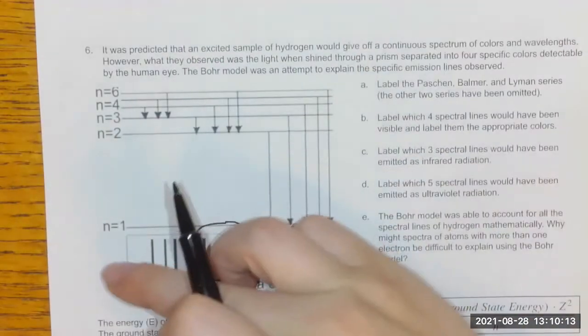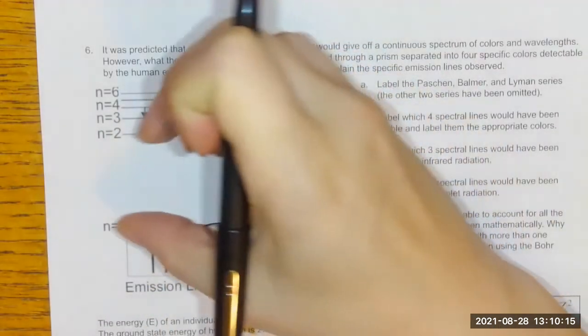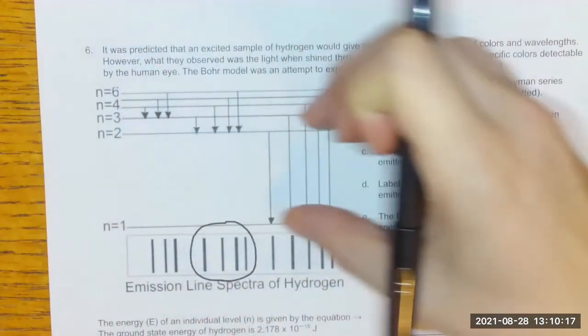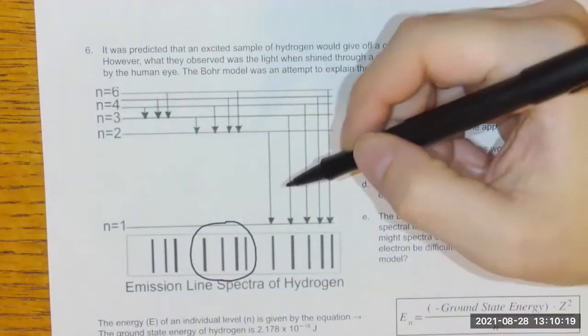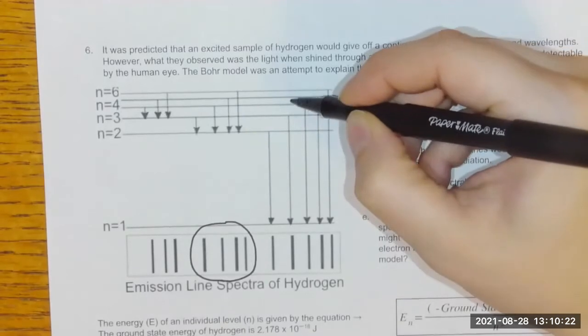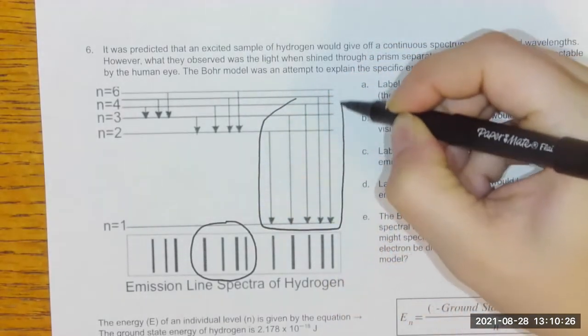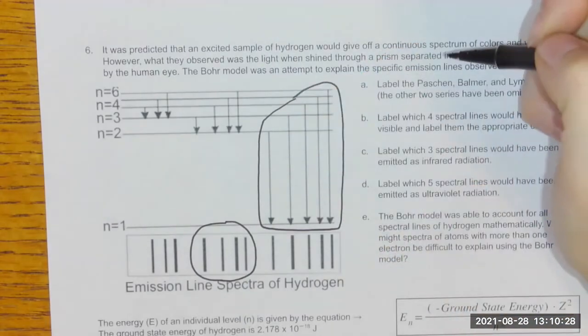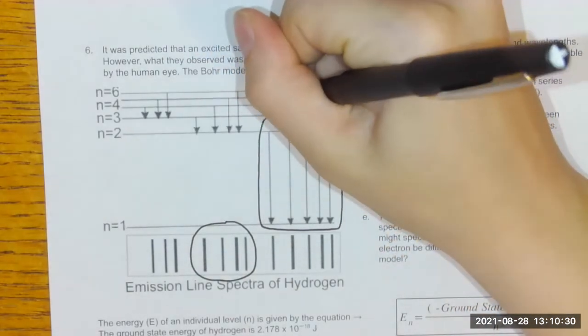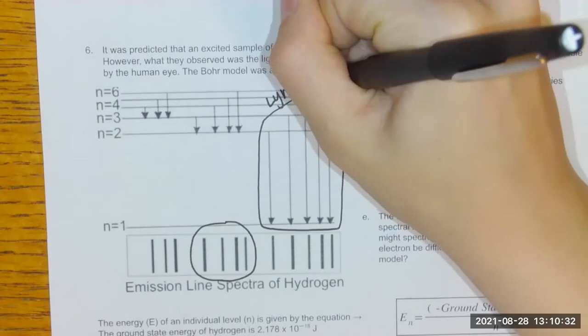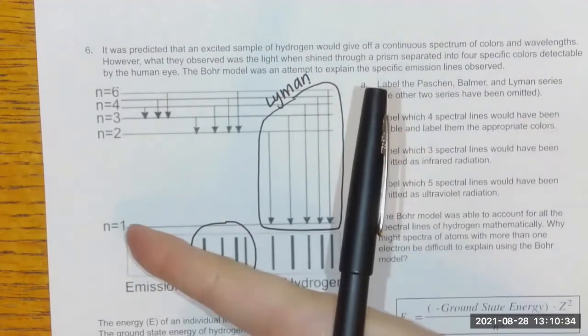It's not written in a curve. They've got the rings sort of straight, but you can see, okay, these ones are still Lyman because they're ending at ring 1.